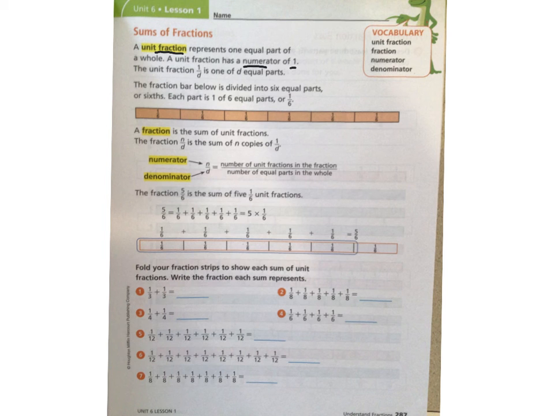The fraction bar below is divided into 6 equal parts, or sixths. Each part is 1 of 6 equal parts. So notice that my numerator is 1 and my bottom number, my denominator, is 6. So I have 6 total parts.